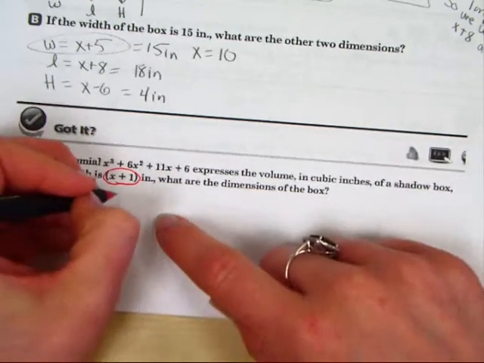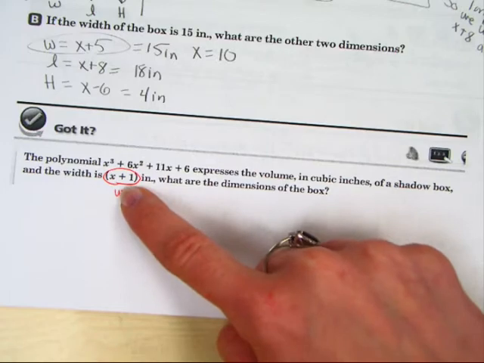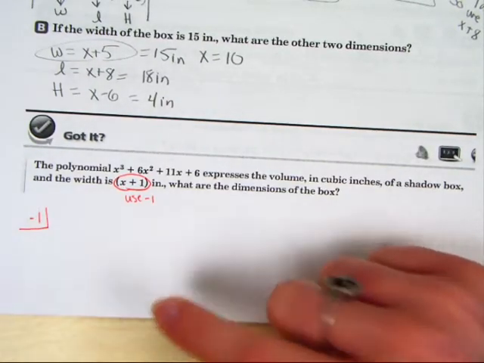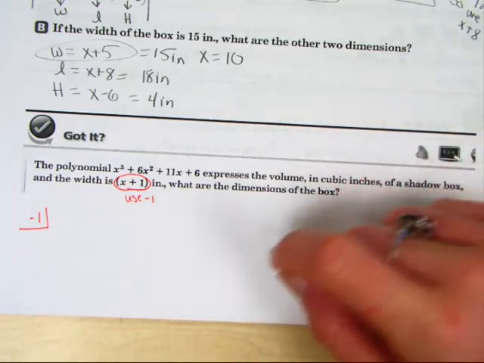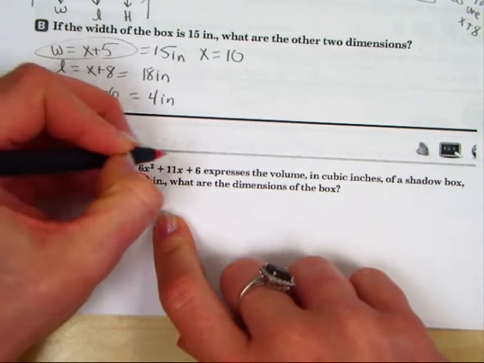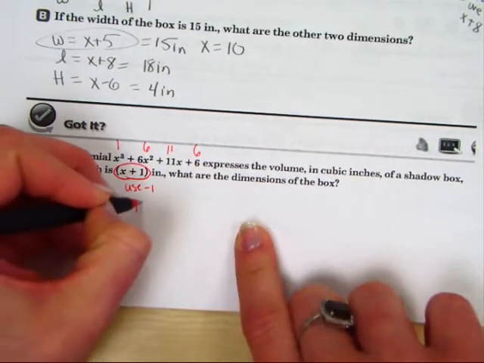So I have to use -1 in my synthetic division. You use the opposite of what you see. So I'm going to type in -1, put it in your little synthetic box, or whatever you want to call it, and put down the coefficients of your polynomial: 1, 6, 11, and 6.